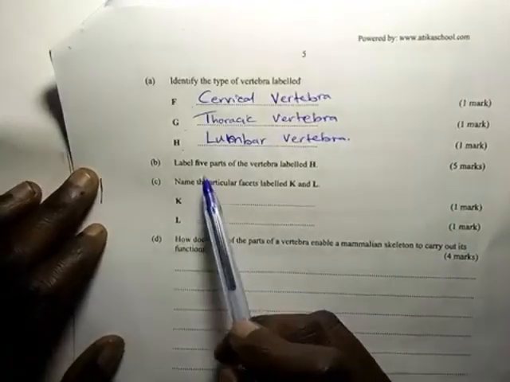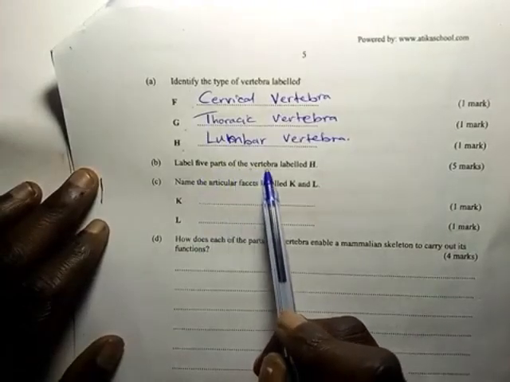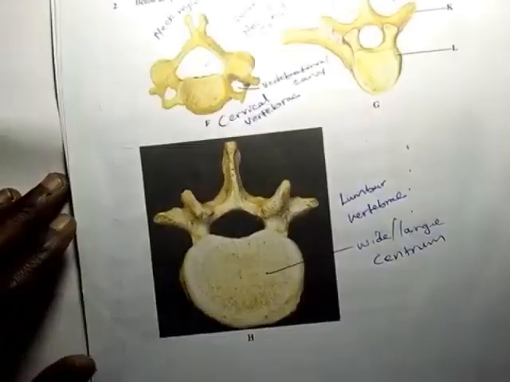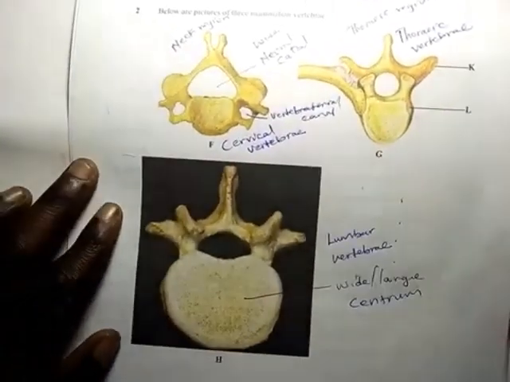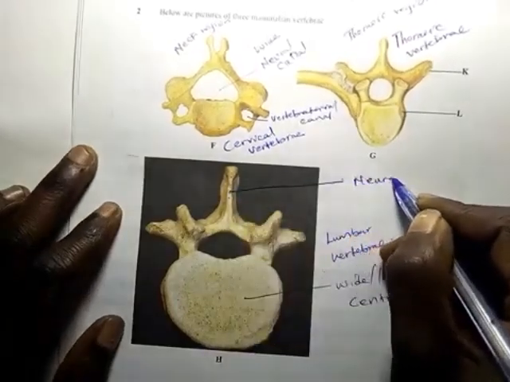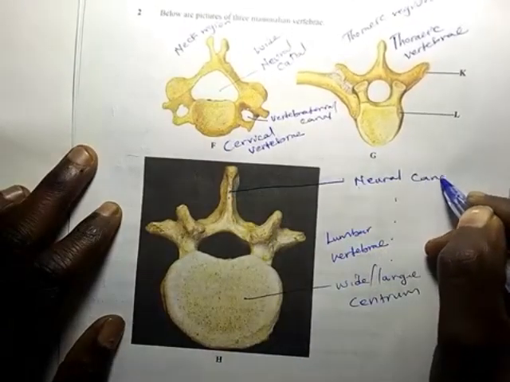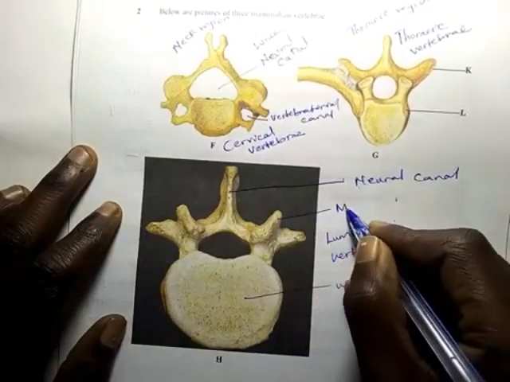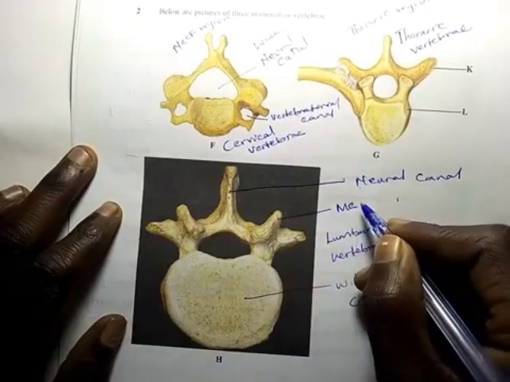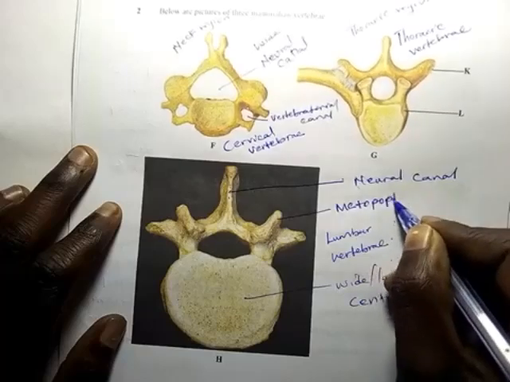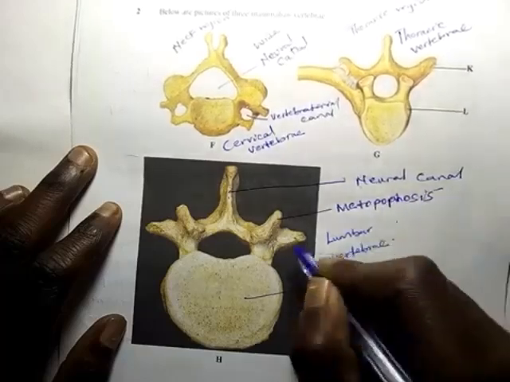Now you are told in B, label 5 parts of the vertebra labeled H. H, you know now, is lumbar vertebra. Now you should be able to label. The first one, this is neural canal. Here, this is metapophysis.